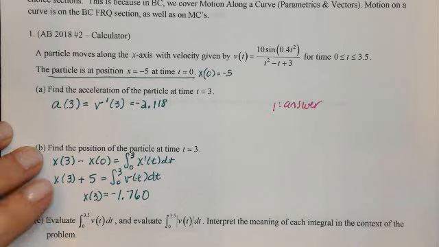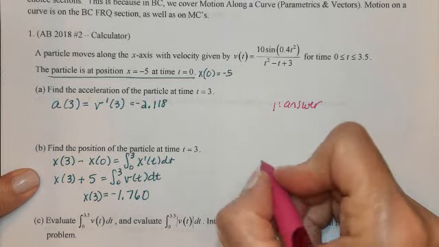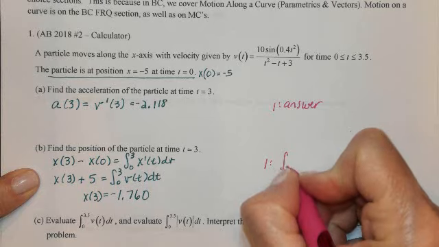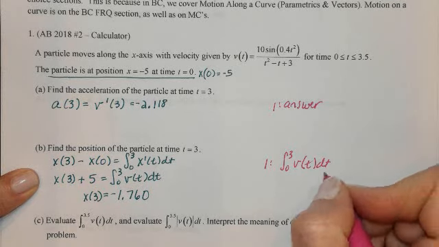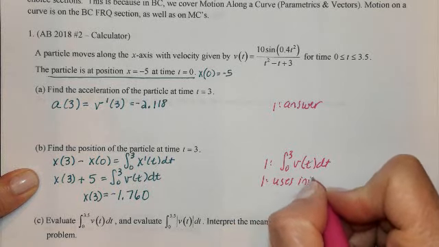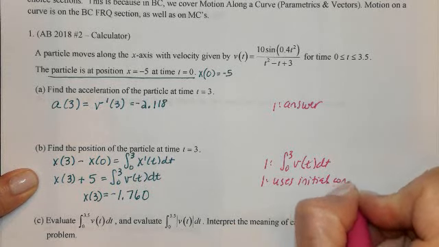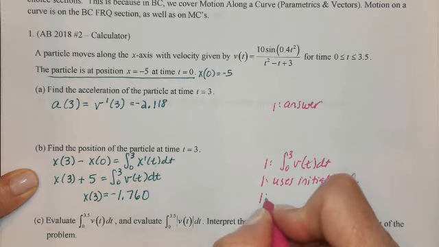Okay, this part of this question was worth 3 points. 1 point for the integral, 1 point for that integral, 1 point for uses initial condition. That's our x of 0 is -5, and then 1 point for the answer.